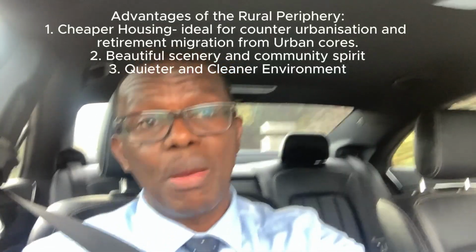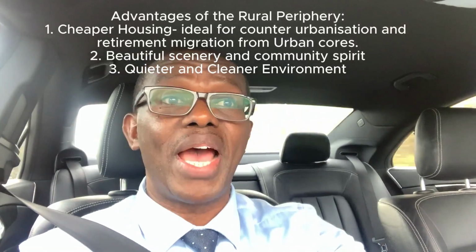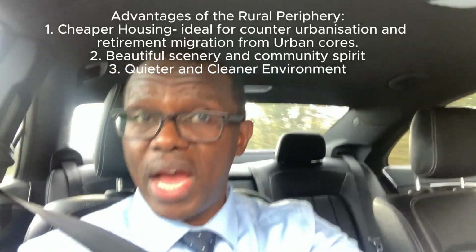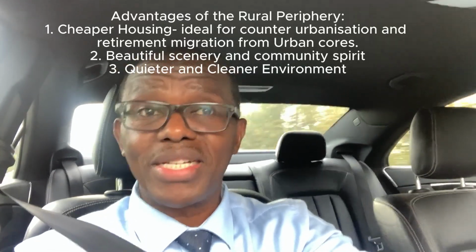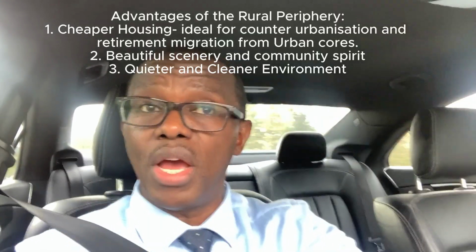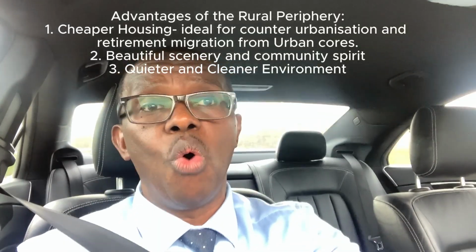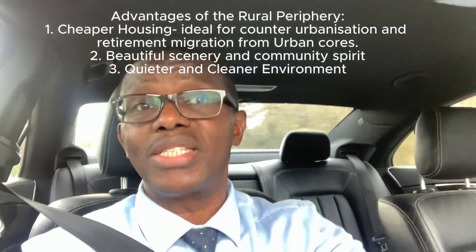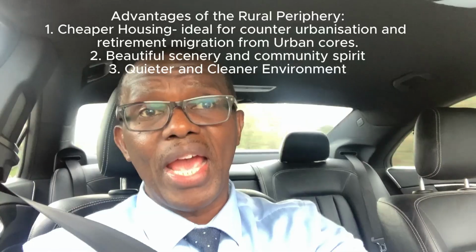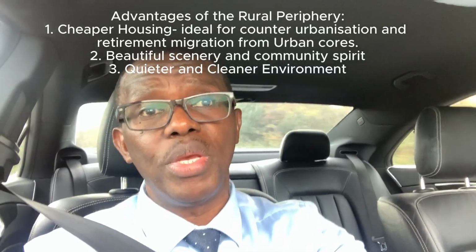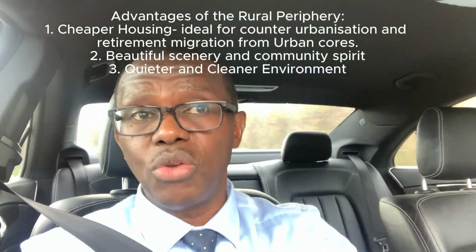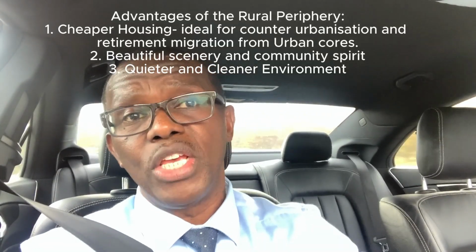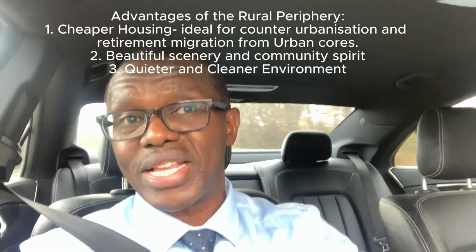that some retirees will want to retire to those areas because once they are done with their economically active life where they have been working, then they will want a cheaper lifestyle, obviously, because they are not going to be earning as much as they were earning when they were working. And one of the choices is likely to be the rural periphery because the housing is cheap, and also those areas are quieter.